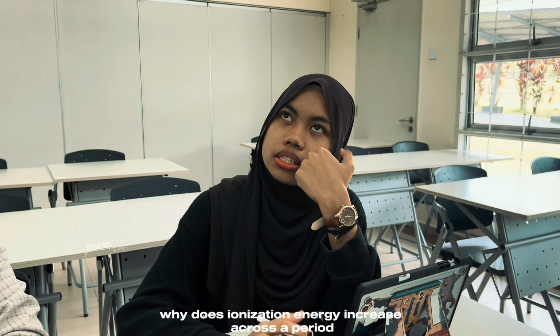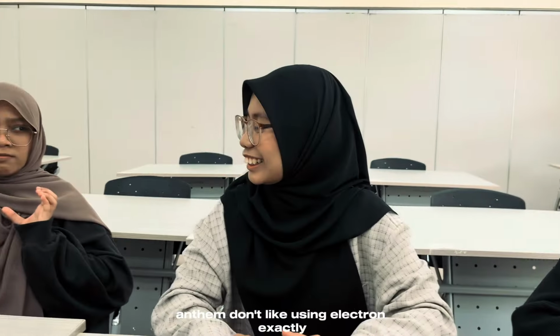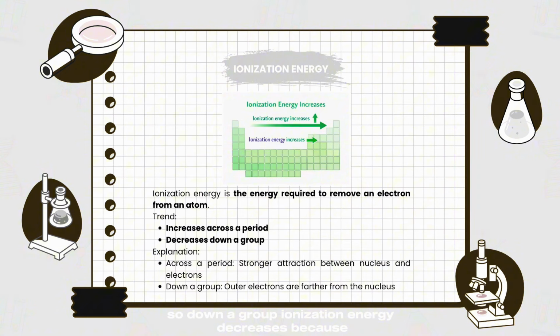Why does ionization energy increase across a period? Ionization energy increases because electrons are held strongly by the nucleus. So, atoms don't like losing electrons? Exactly. The stronger attraction makes it harder to remove an electron. So, down a group, ionization energy decreases because outer electrons are farther from the nucleus.